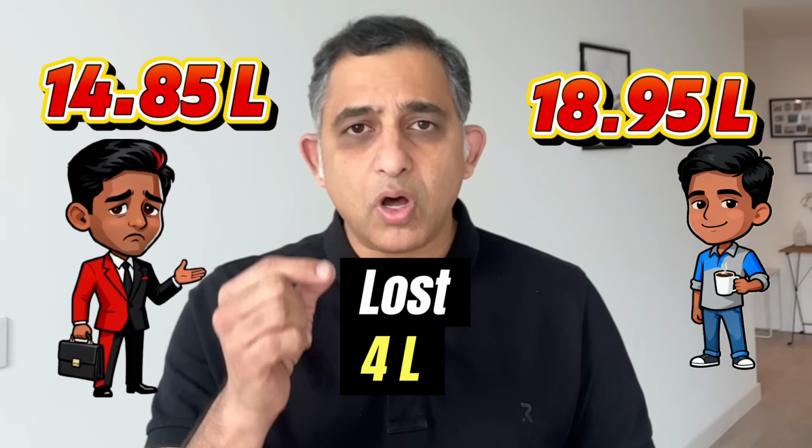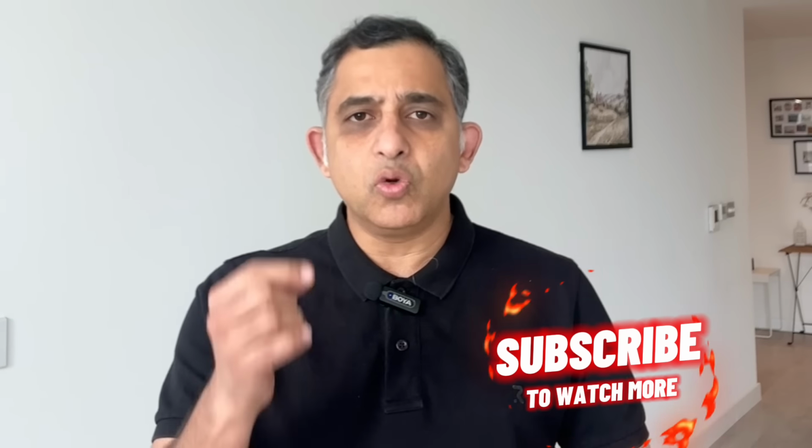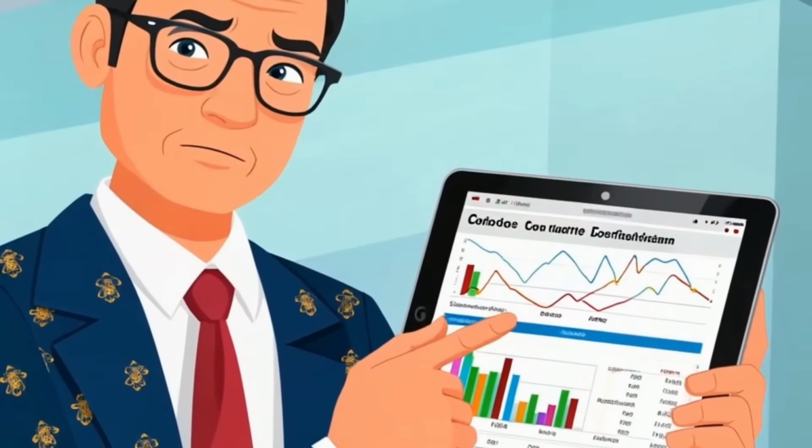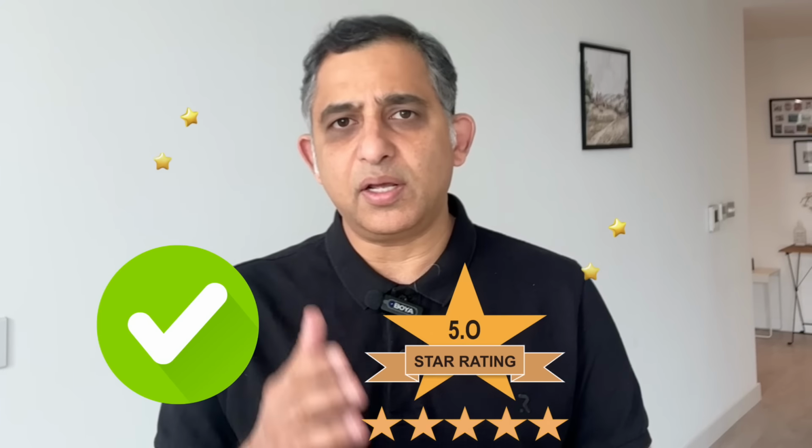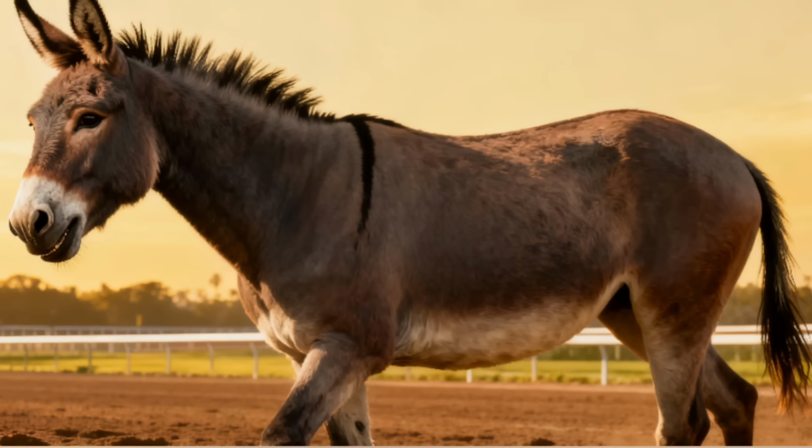The investor who lost 4 lakhs did not take any additional risk. He just made one mistake every Indian investor makes, and probably you're also making it right now. You might think you have invested in all the best top rated mutual funds, different categories, different AMCs, but you have actually been making the same mistake in disguise. You are betting on the wrong horse.